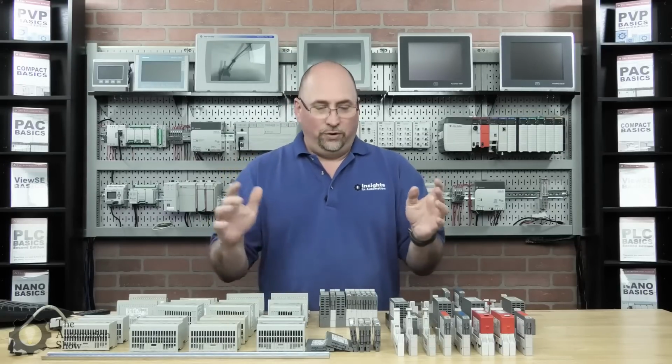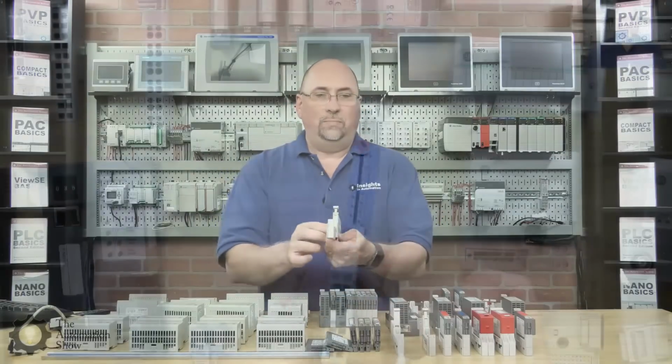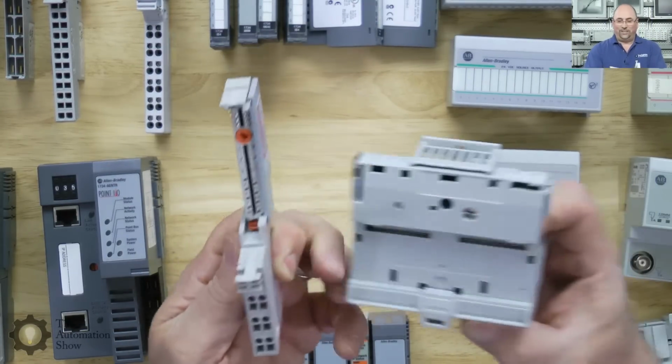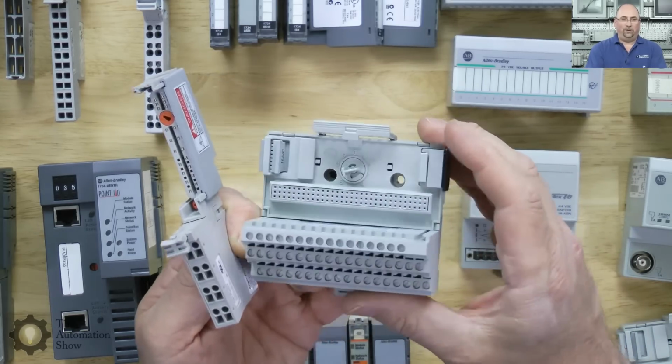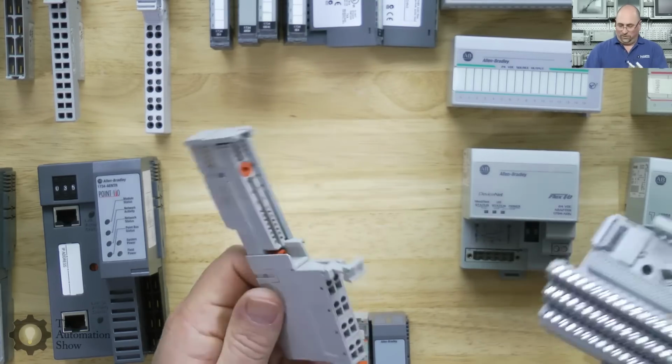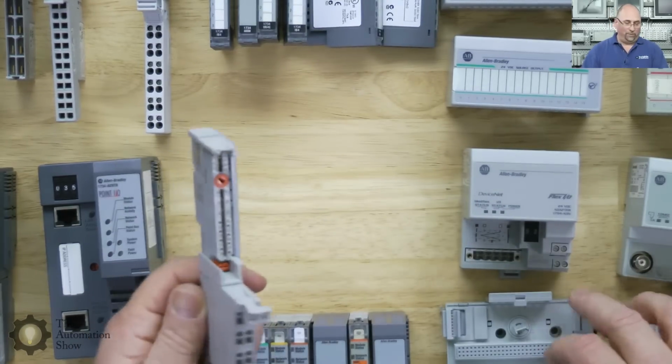Besides the physical shape, they're physically very different sizes, right? The first is that Point-IO cannot be panel mounted. If we look at the Flex-IO, yeah, you've got a couple of mounting holes there, right? Nope, not going to happen with Point-IO. You're stuck with DIN rail, which is typically not a problem, right? Okay.